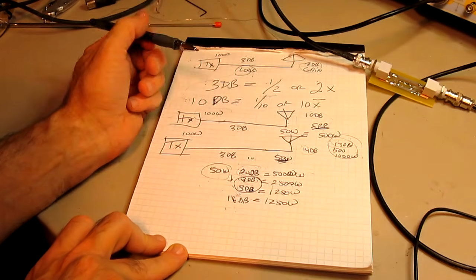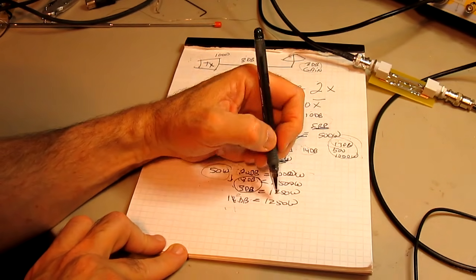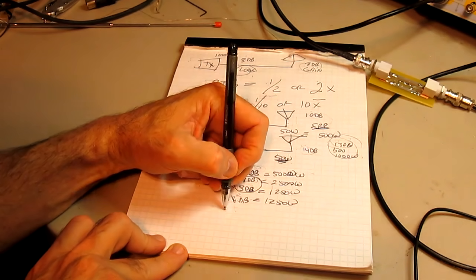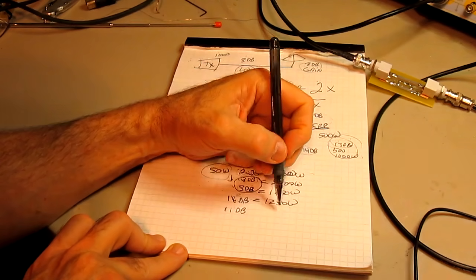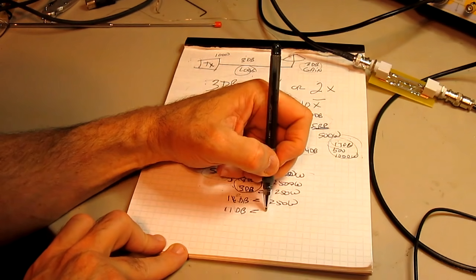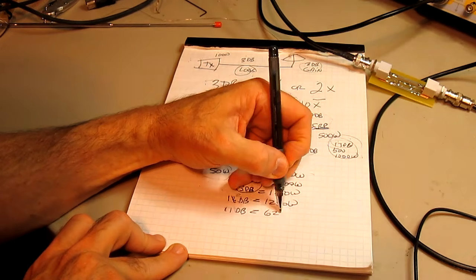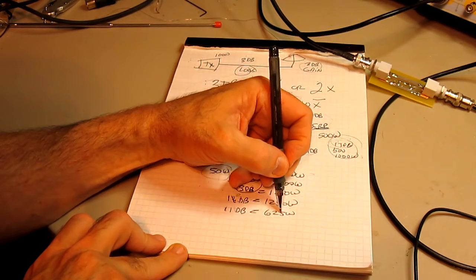That would give you your 11, whatever that came out to, which in this case, if you did 3 dB more, would be half again, right, because 3 dB is always half or twice. Half more would be 625 watts.